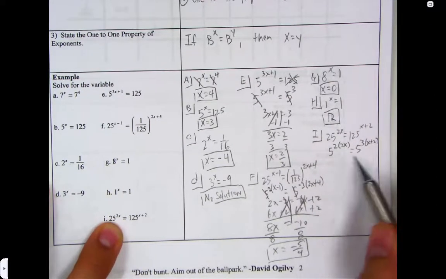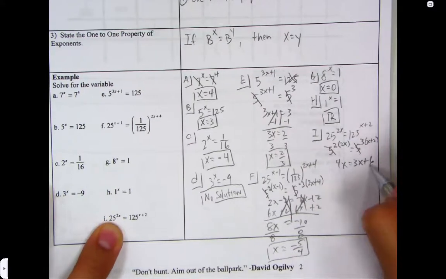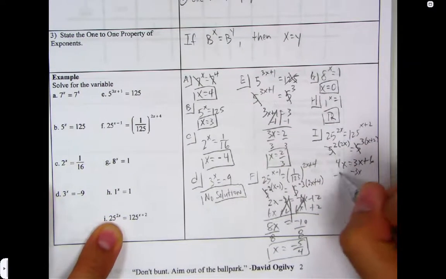I'm going to use my 1-to-1 property, so 5's crossed out. 2 times 2x is 4x. 3 times x plus 2 is 3x plus 6. Subtract 3x on both sides, and x equals 6.